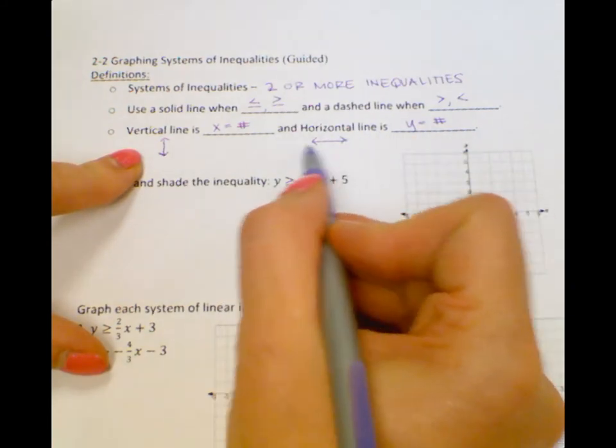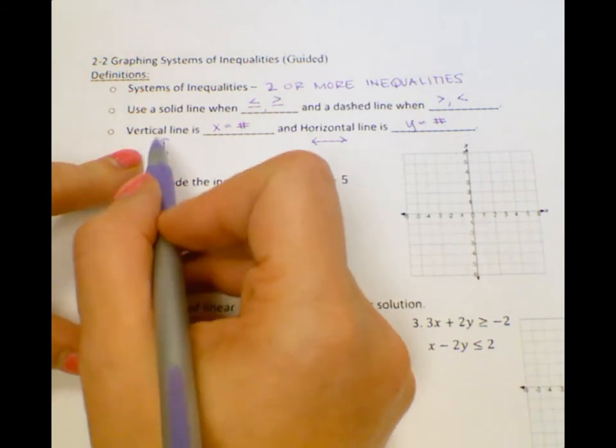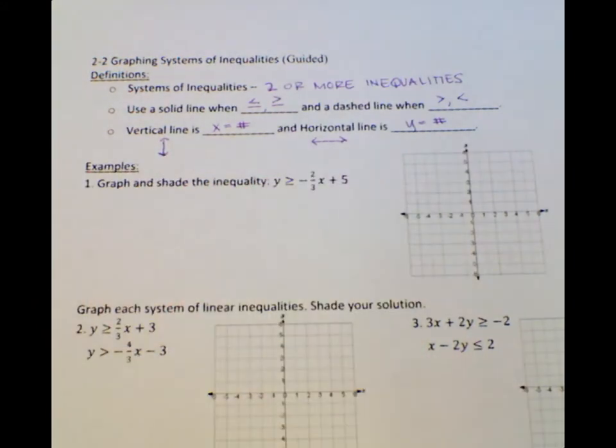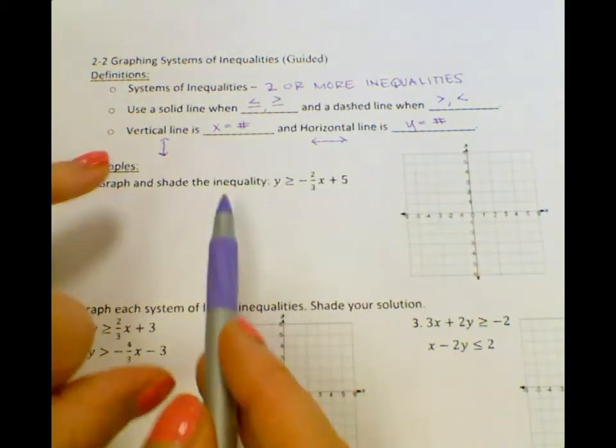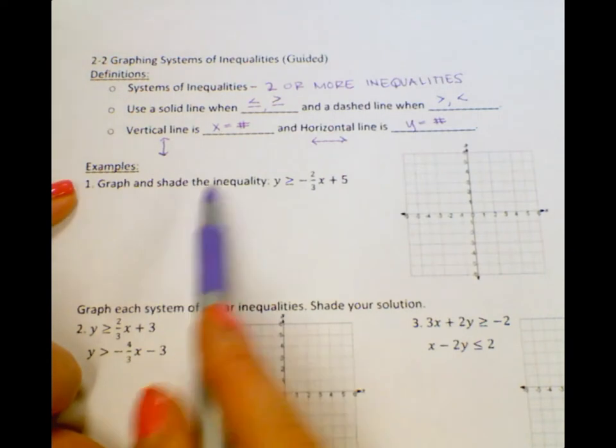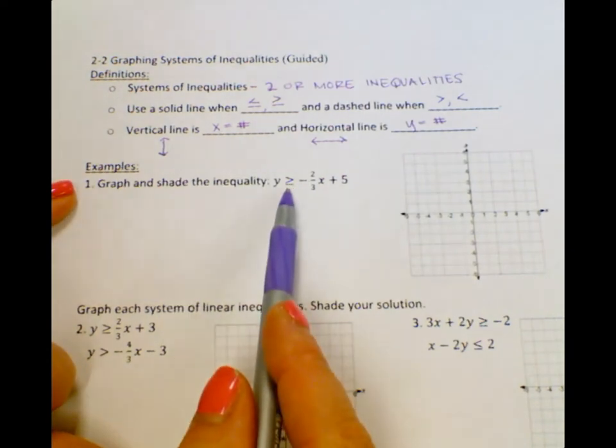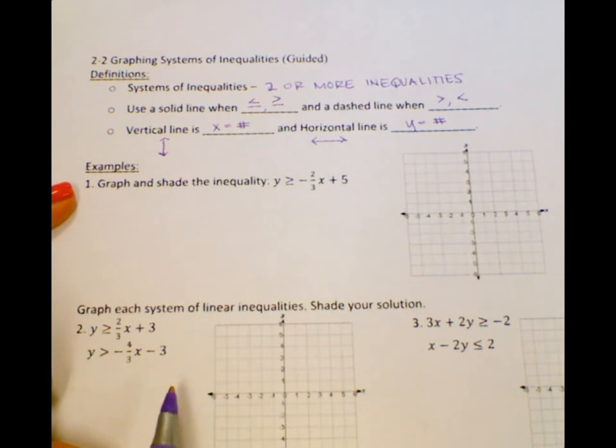So remember, horizontal is left and right. Vertical is up and down. Okay, so while he's talking, let's just move on. We are going to graph just one inequality first, try that out, and then we'll come down here and graph the system, which is more than one.